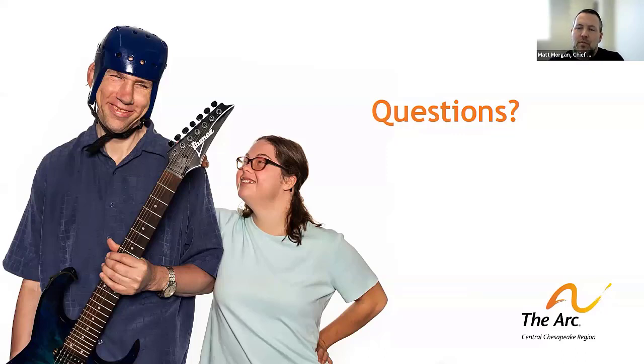Someone asked, if a participant can't sign a form, they've used a fingerprint in the past. Is that still acceptable on an employee change form? That is acceptable.